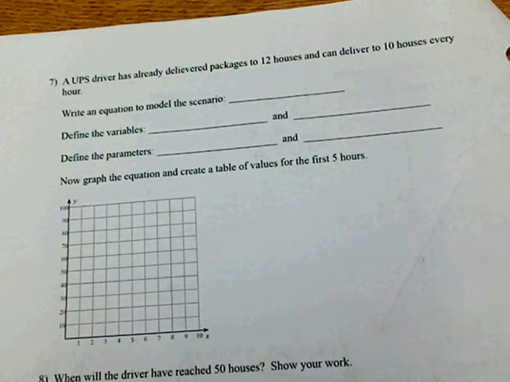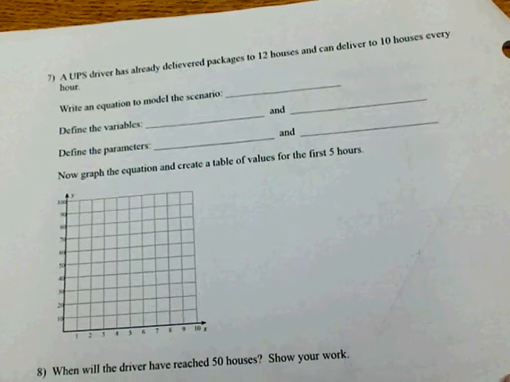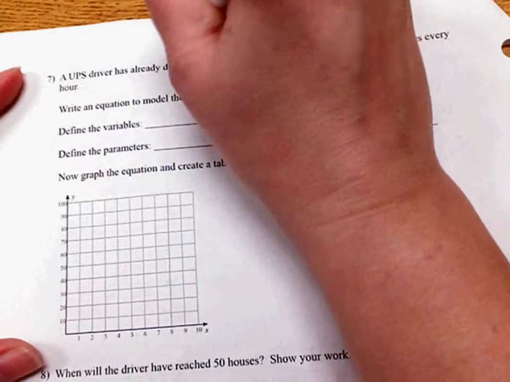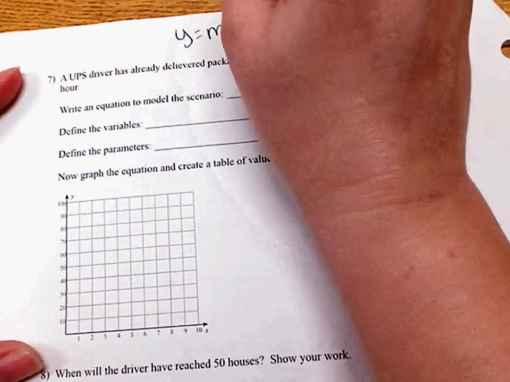Okay, so number 7 says that a UPS driver has already delivered packages to 12 houses and can deliver to 10 houses every hour. So this is like what we did before we started graphing, when we did the modeling linear equations part A, the modeling linear equations part B, okay? So hopefully you guys are good at this because most of you guys did pretty well on that quiz. So, all right, remember, once again, we're talking about y equals mx plus b, because this is all linear.